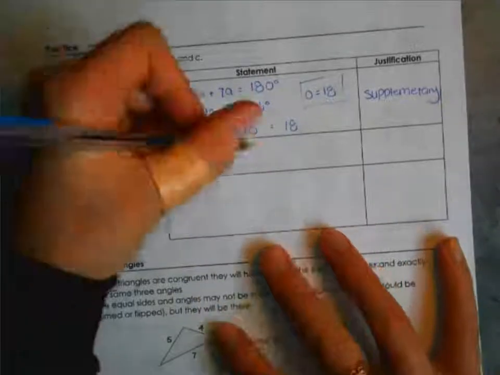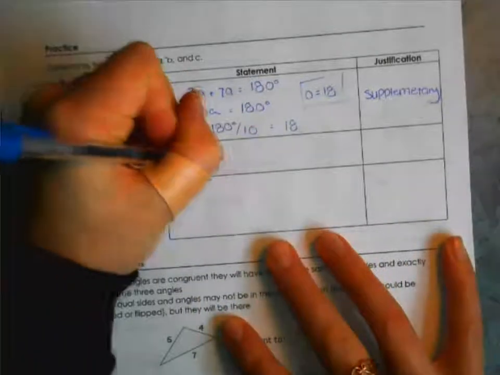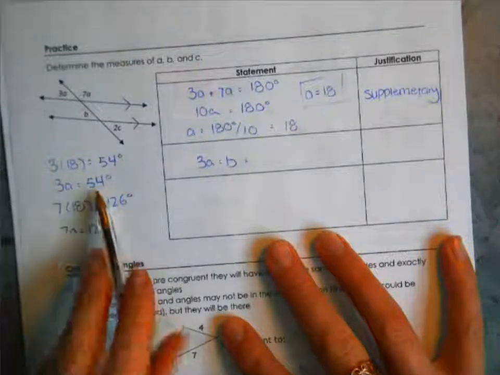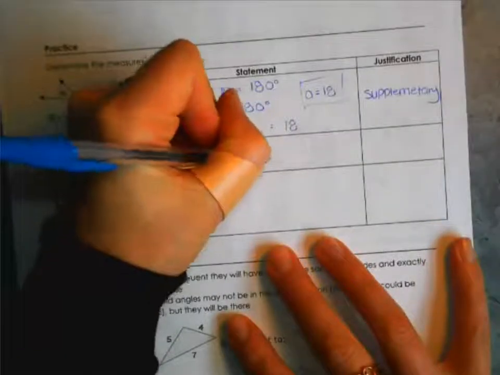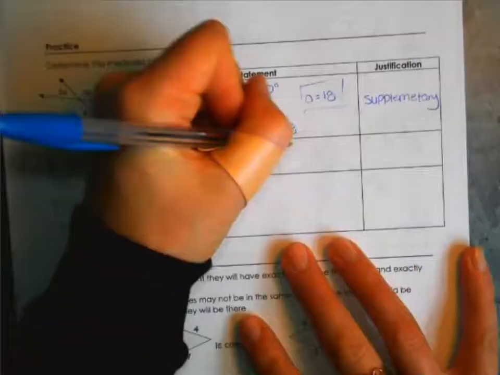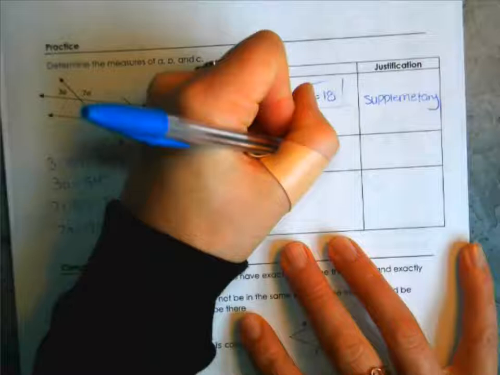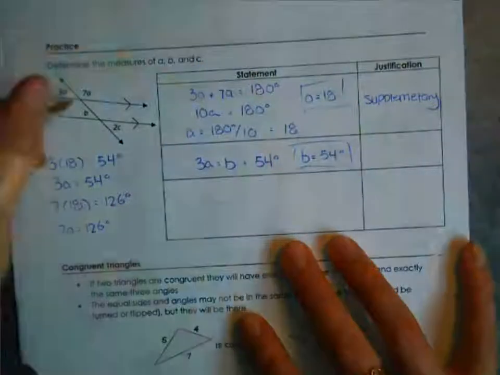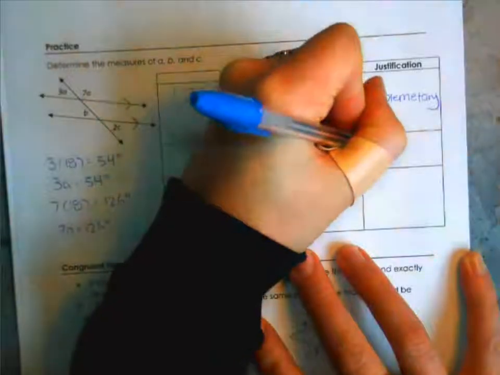So we can actually say 3A is equal to B, and we know that we calculated 3A as being equal to 54 degrees, so then we can say that B is equal to 54 degrees. So B equals 54 degrees, and our justification for that was that they were corresponding angles.